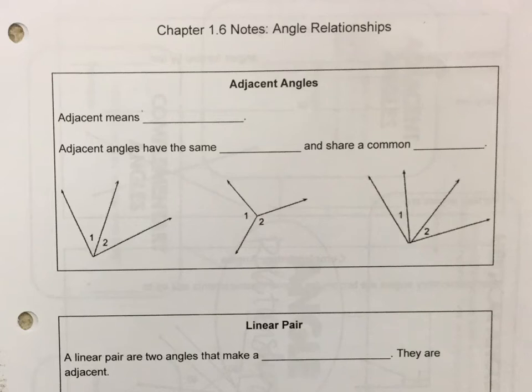These are 1.6 notes. Adjacent means touching. Adjacent angles have the same vertex and share a common side. So let's talk about each of these angles.